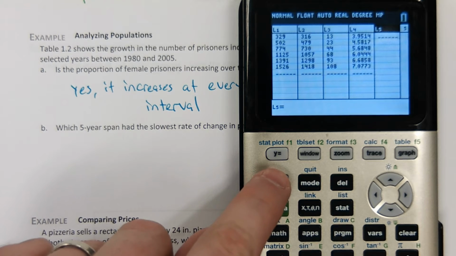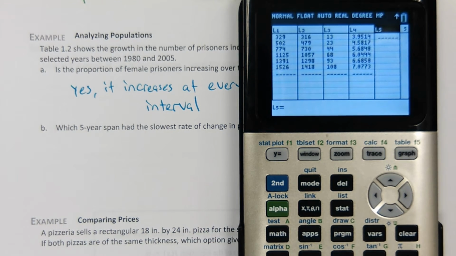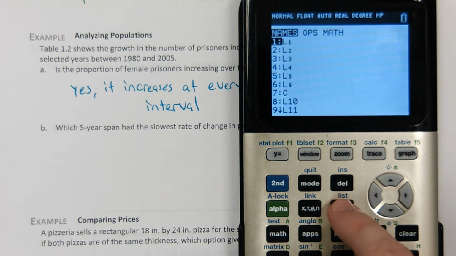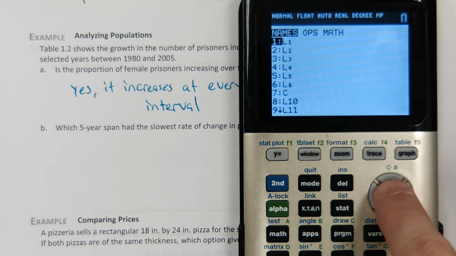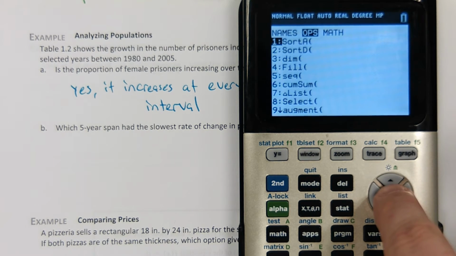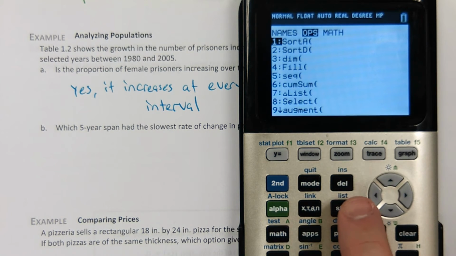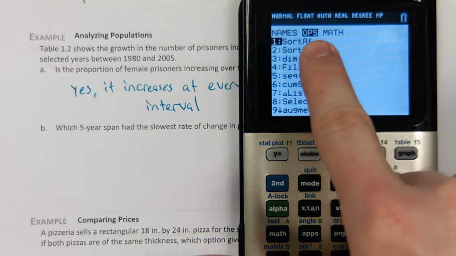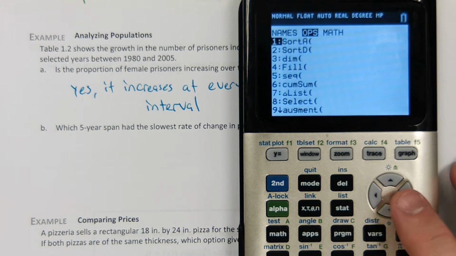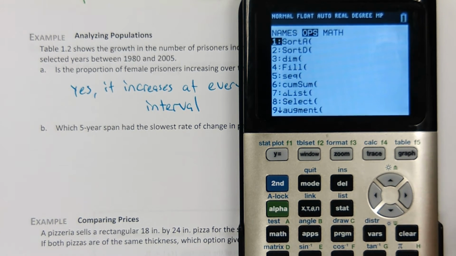We press second. Now we're going to use this blue command of list. So if it says list, this means you are literally calculating things from your list. So second list, I'm going to scroll to the right to OPS. That means operations, ops. So second, list, ops, and we are looking for number 7, delta list, where delta stands for change. Now you can either scroll down and hit enter on 7, or you can just type the number 7. I'm going to just type the number 7.